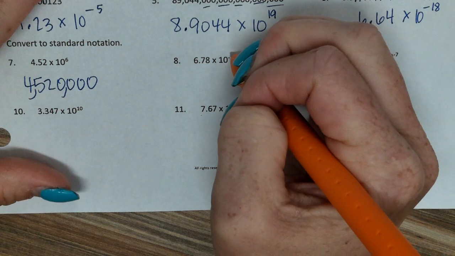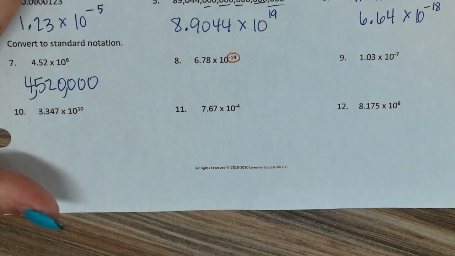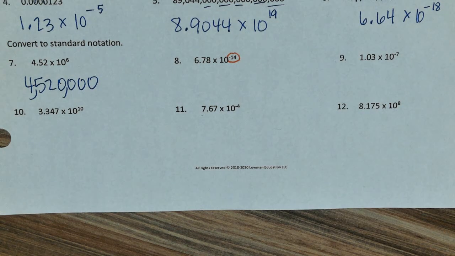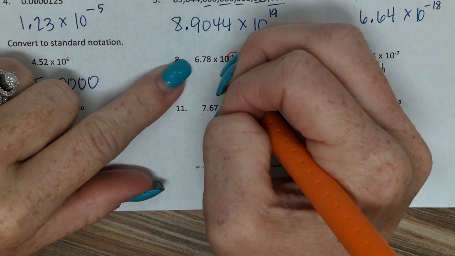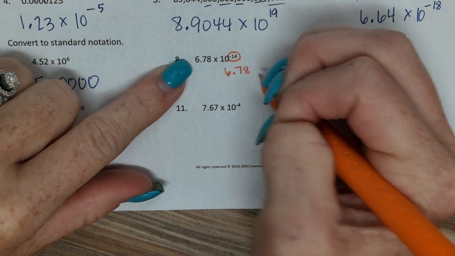Circle the exponent. What does that tell you? How many times to move the decimal. Since it's negative, I go to the left. So here's what you do. Rewrite that number right here, real small. 6.78.